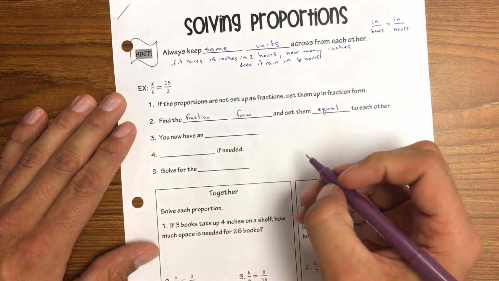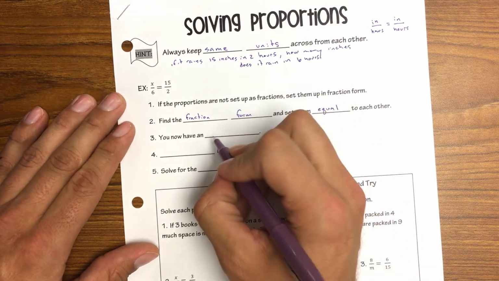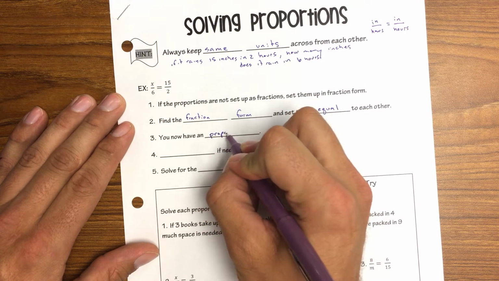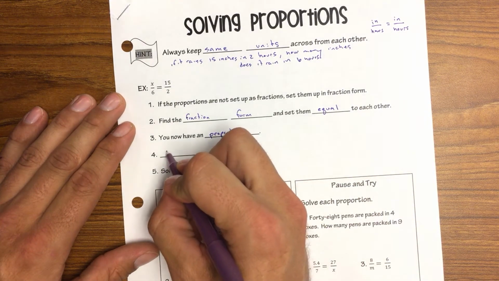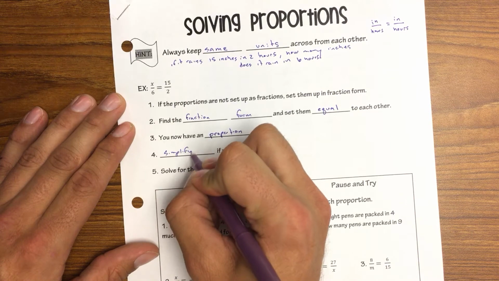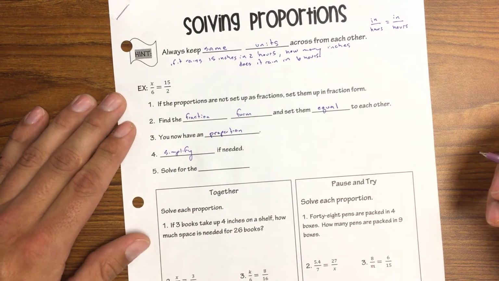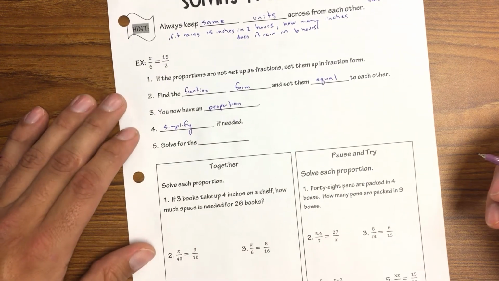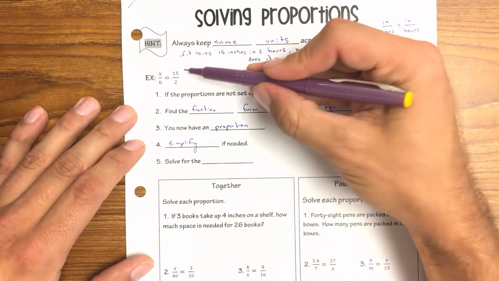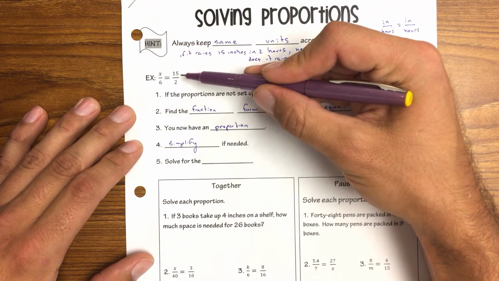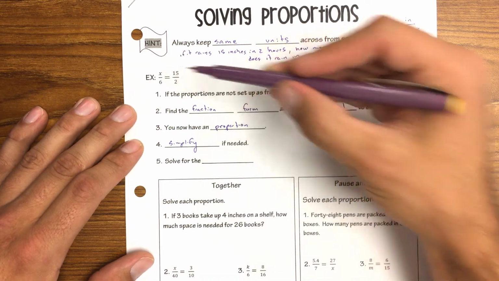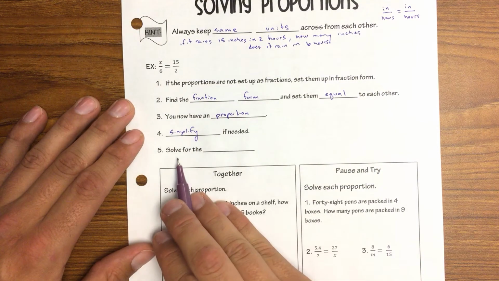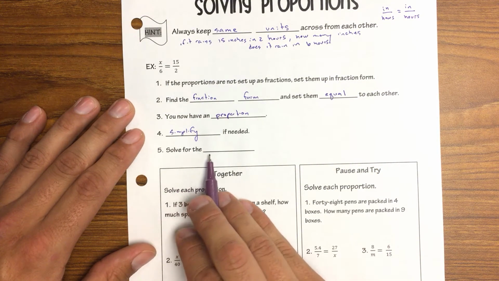So number 3 says you now have a proportion. We now have a proportion, and all we have to do is solve. The first thing it says here, number 4, if we need to, we can simplify, which really isn't going to happen a lot this year. Most of them are going to be given to you in simplest form already. And 15 over 2, that doesn't simplify, so we can leave that. X over 6, obviously that doesn't simplify because we have no idea what X is. So number 5, all we have to do is solve for the variable.